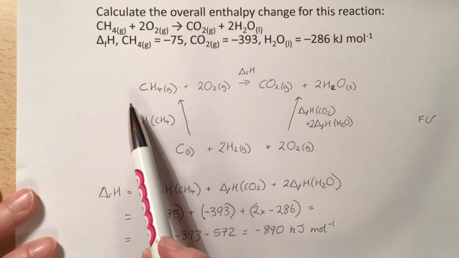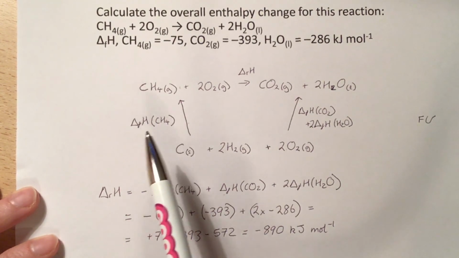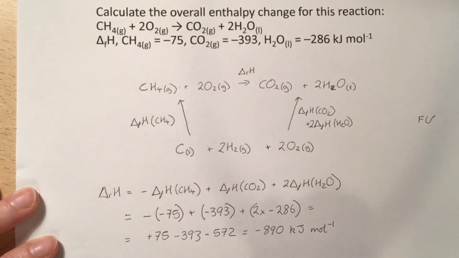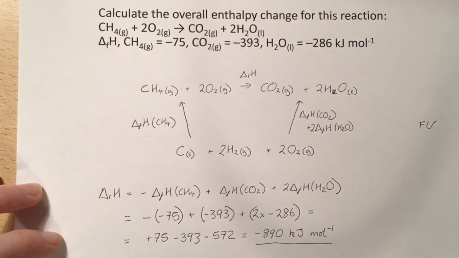And if you look at the reaction, it's always worth having a check about whether that's what we'd expect. It's the combustion of methane, which you would expect to be exothermic, and it is exothermic. So that is your answer.